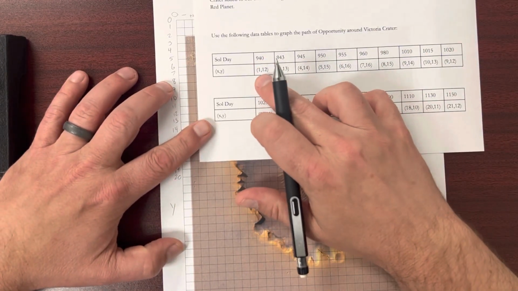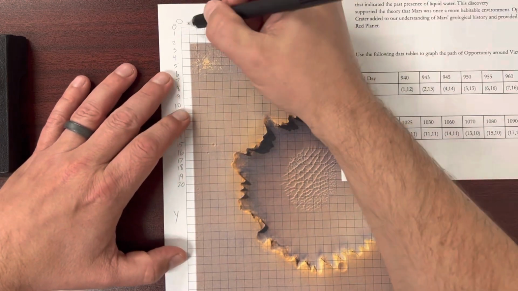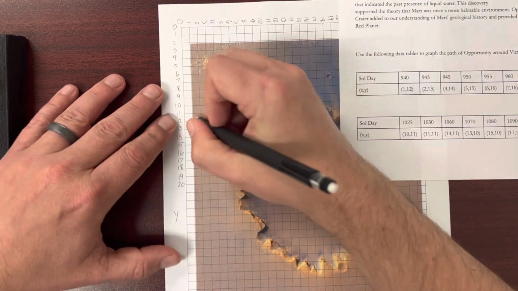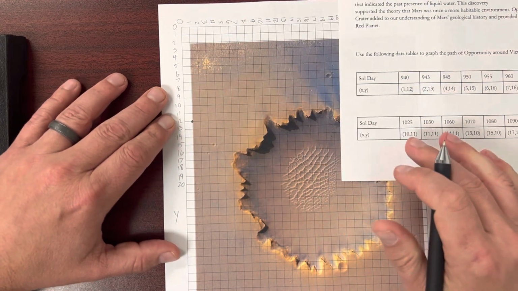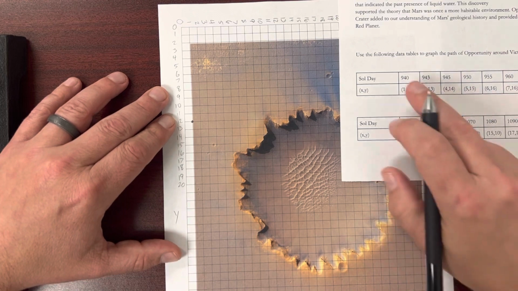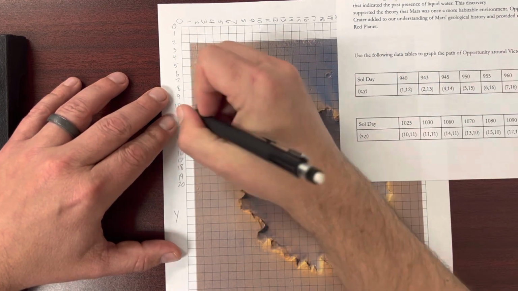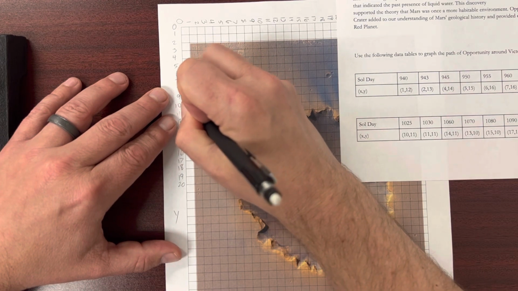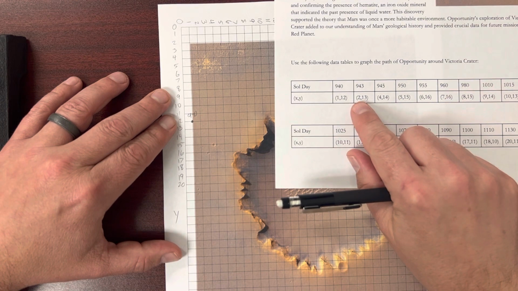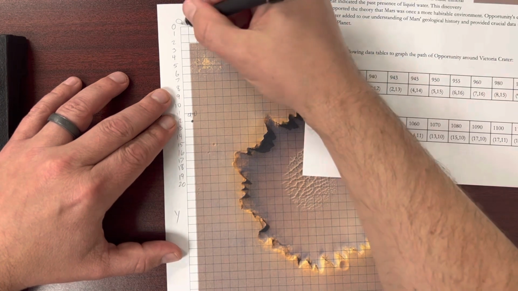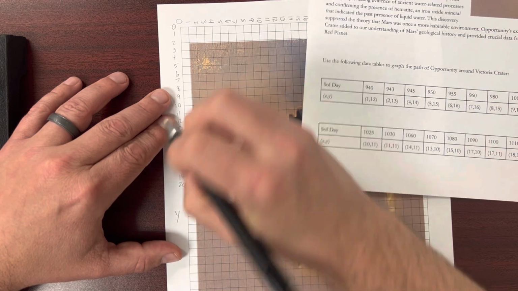Sol, day 940, we've got x1, y12. So x1, y12, and I'm going to put a dot right there. Now what I also want you to do is tell me what day that was. So 940 was the day. So I'm going to write in 940. Go to the next one, 943. I've got 2 and 13. So 2 and 13 is right about there.